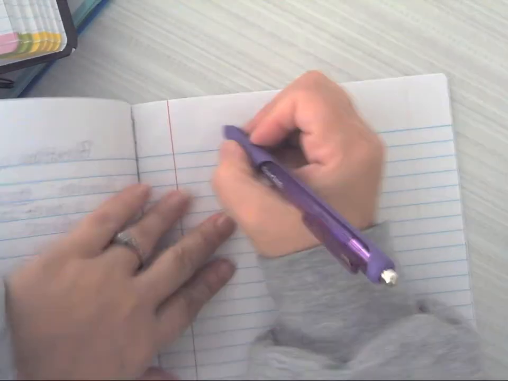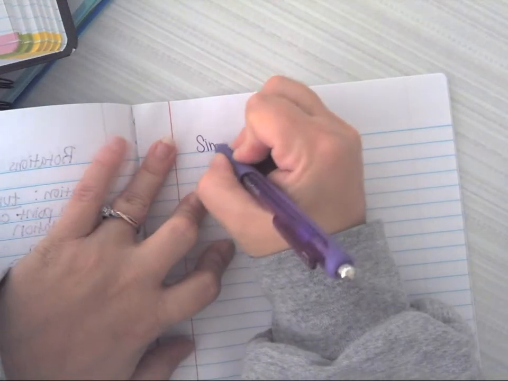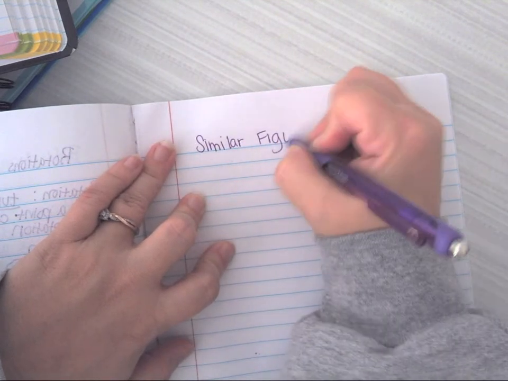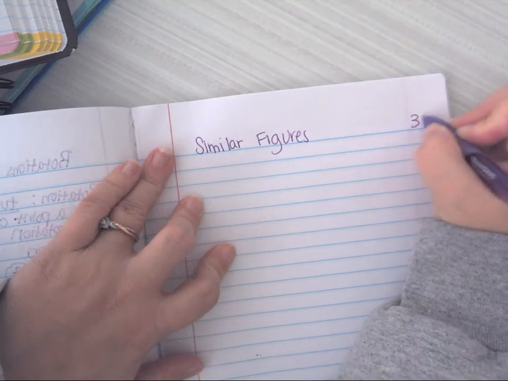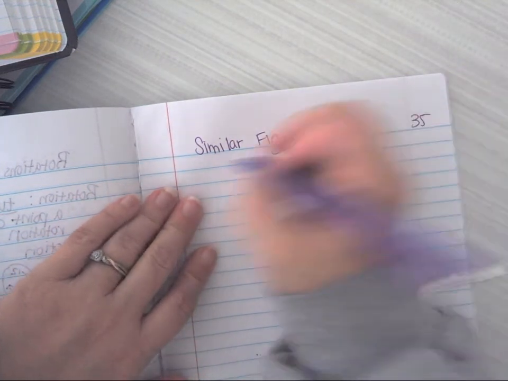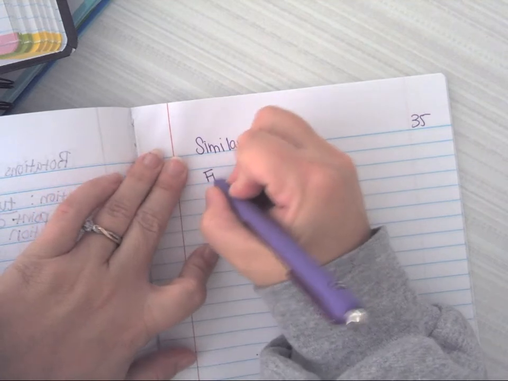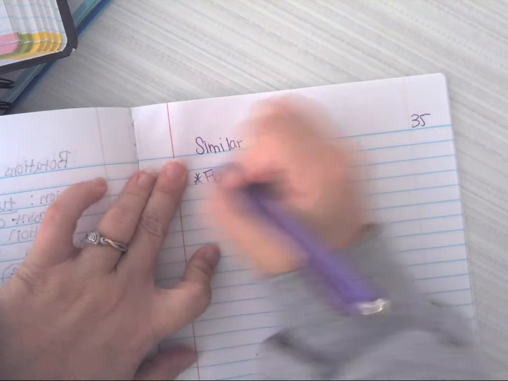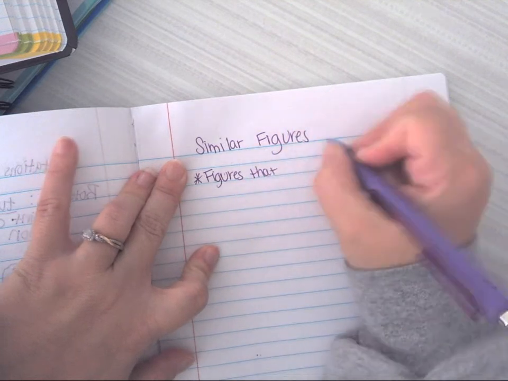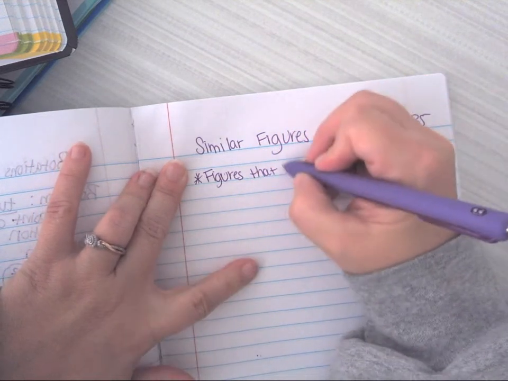Similar figures. These are figures that have the same shape but not necessarily the same size.